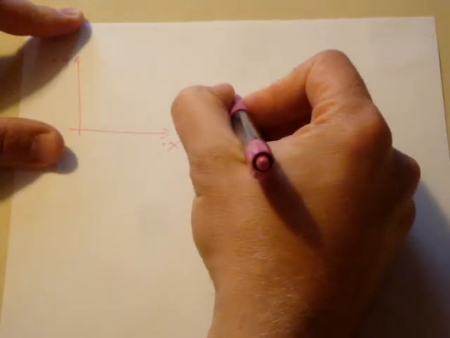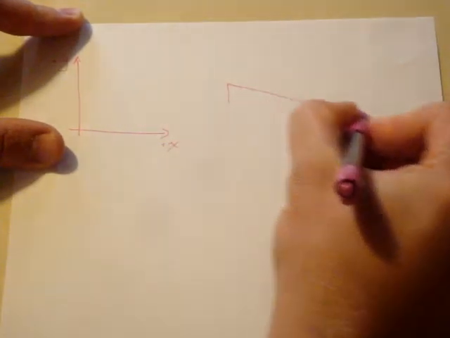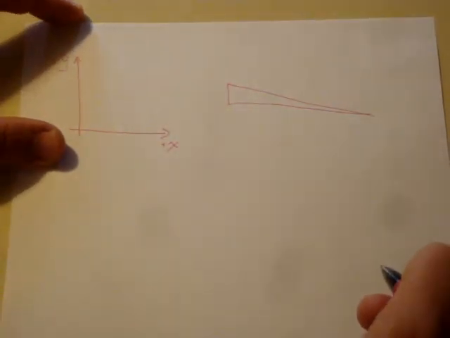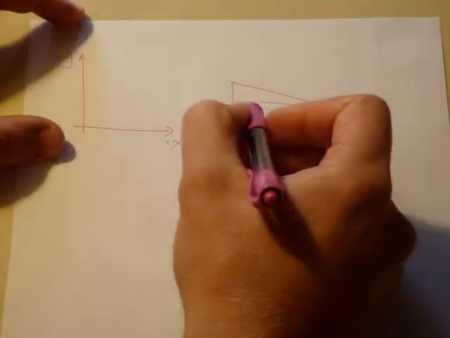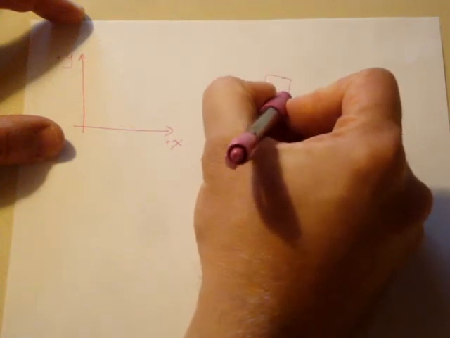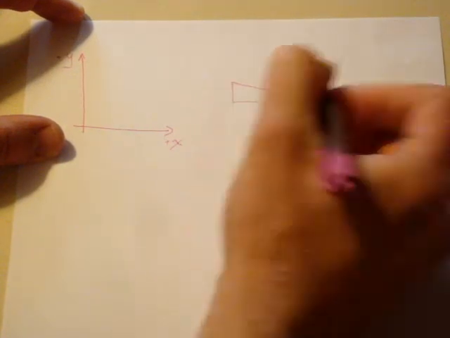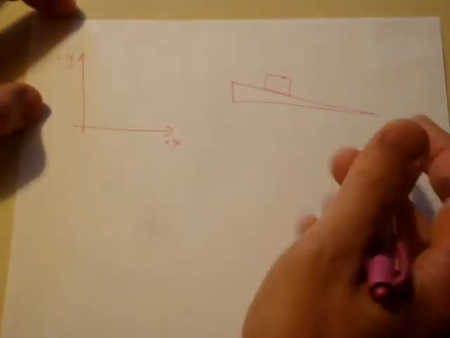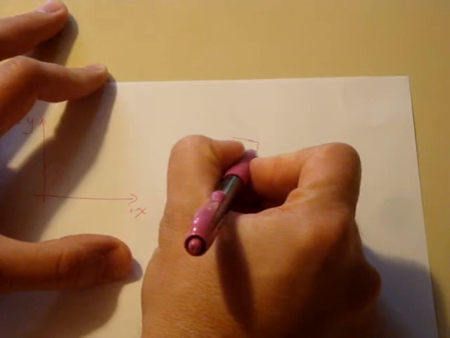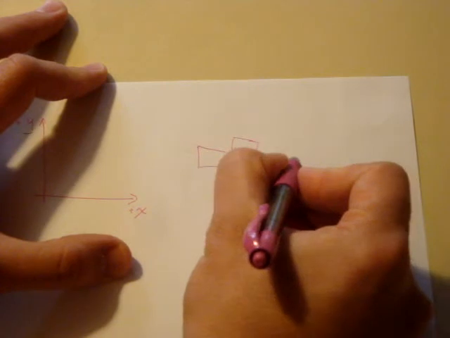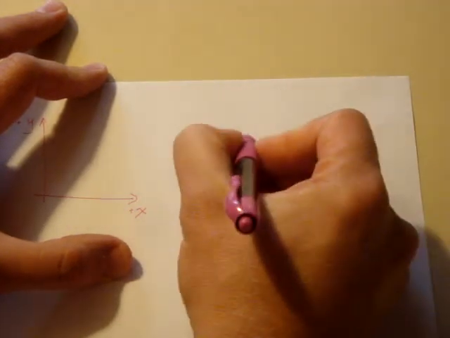In the case of problems with ramps, I'm going to draw a ramp here that is particularly thin, hopefully for reasons that will be clear soon. Instead of describing the motion of a block as being in exactly the positive x or positive y direction, it's very convenient to describe the motion of this block relative to an axis which is parallel to the surface of the ramp and perpendicular to the surface of this ramp.